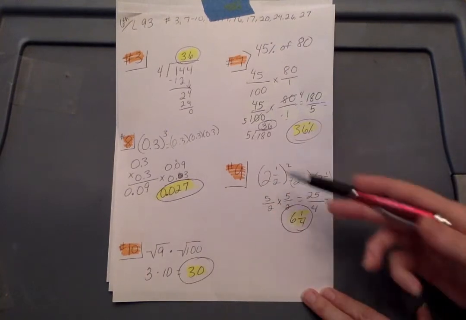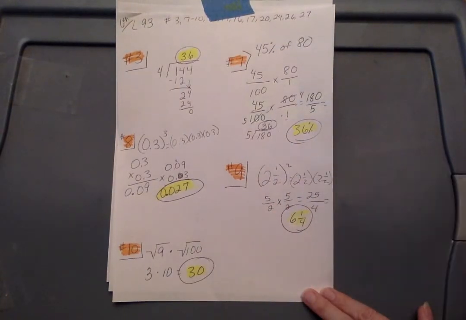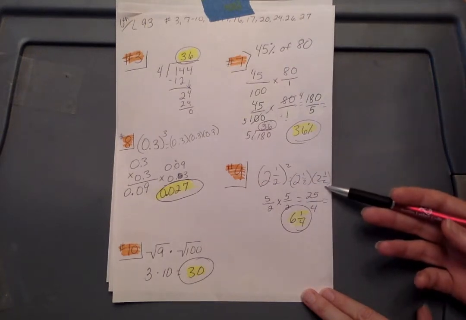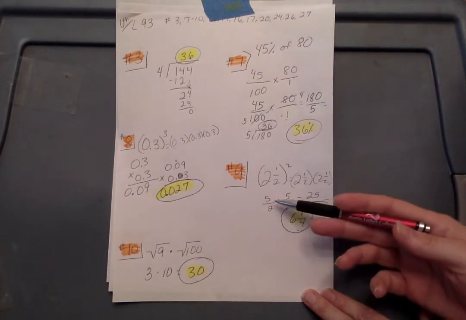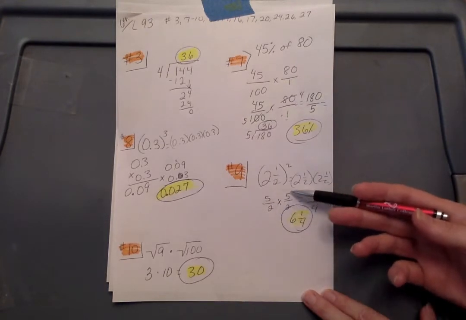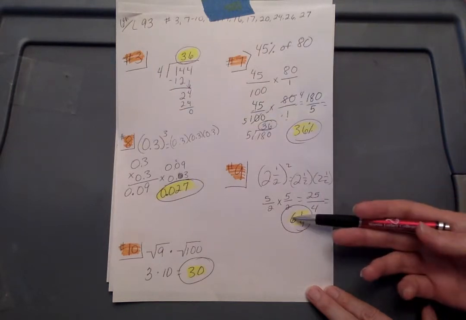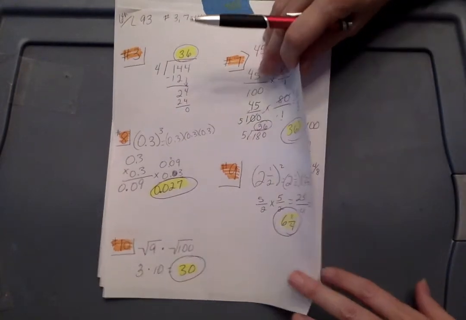Number 9 says 2 1/2 squared. That means 2 1/2 times 2 1/2. Uh-oh, I don't multiply mixed numbers. I need to make them improper. 5 halves times 5 halves gives me 25 over 4. 25 divided by 4 is 6 1/4.